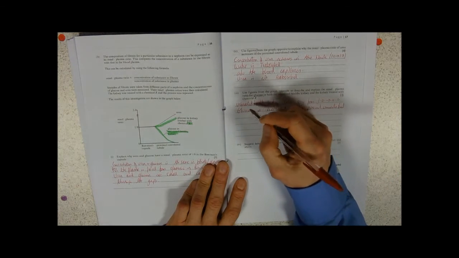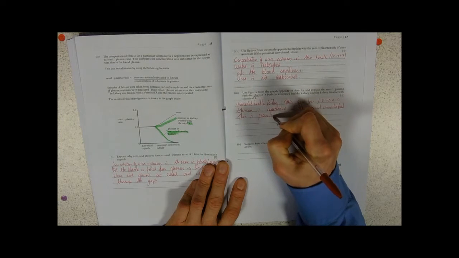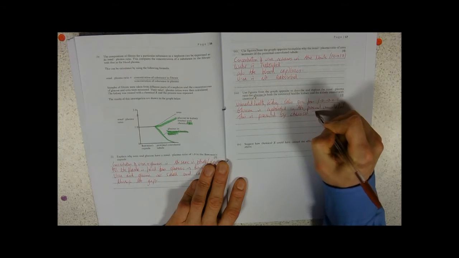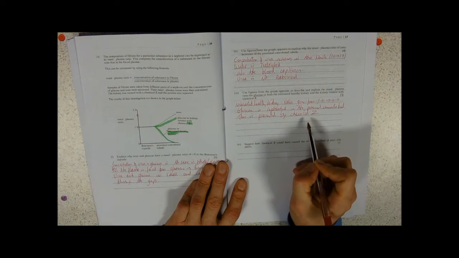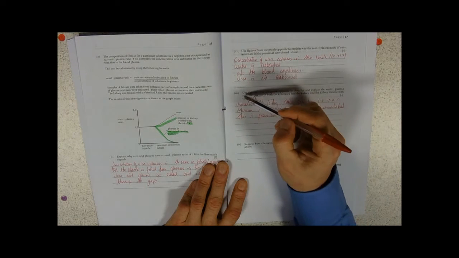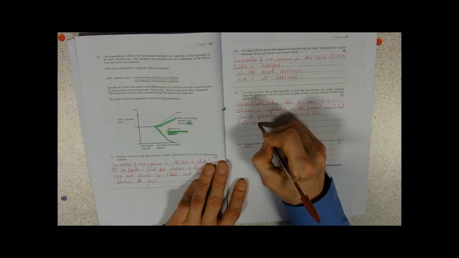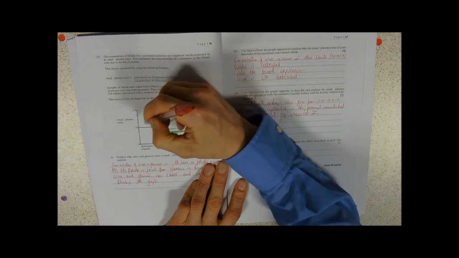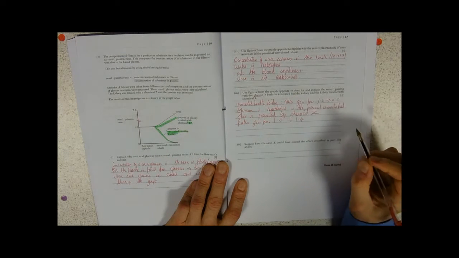So this is prevented by chemical Z. So reabsorption of glucose is prevented by chemical Z because, and the numbers to back it up, use figures, the ratio goes from 1.0 to here, probably about there, so to 1.4.